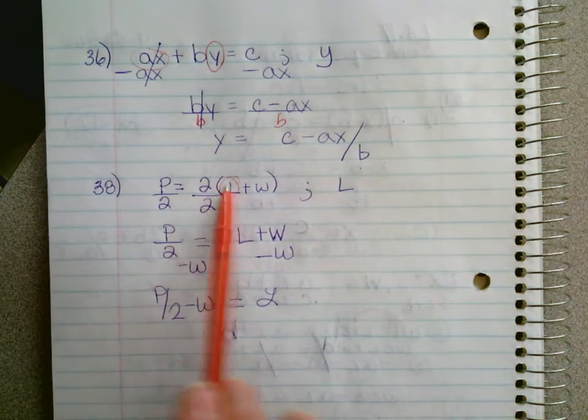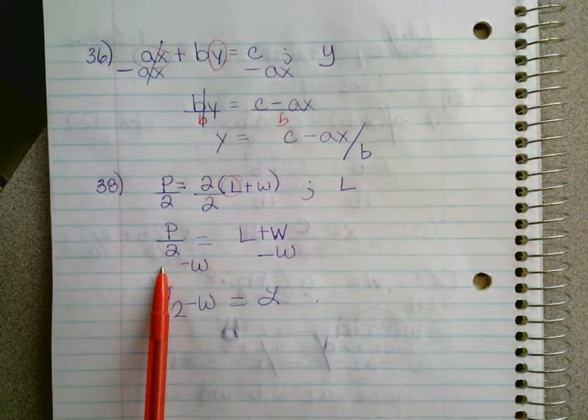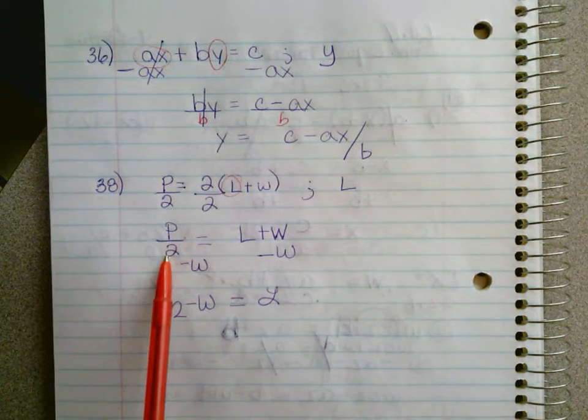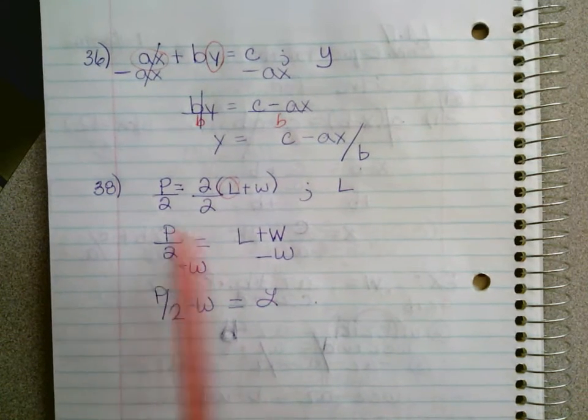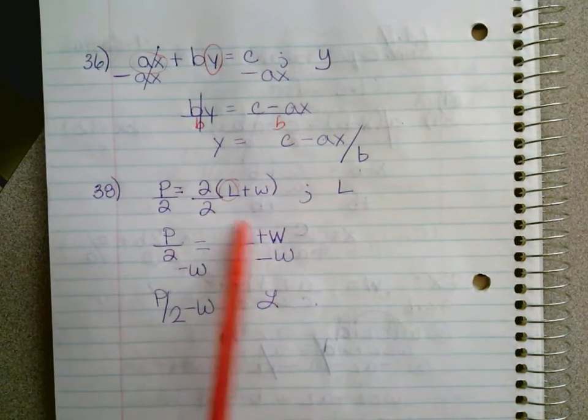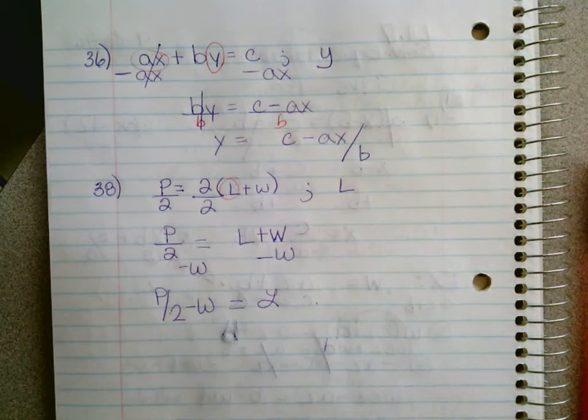So instead of 2 times all this, I'm dividing out my 2. I don't really care what p divided by 2 is, I care what L is. So instead of leaving it like this, I'm going to somehow get my L alone by subtracting W. Okay? So in every action, you're going to perform the opposite in order to backtrack yourself to the equation you want.